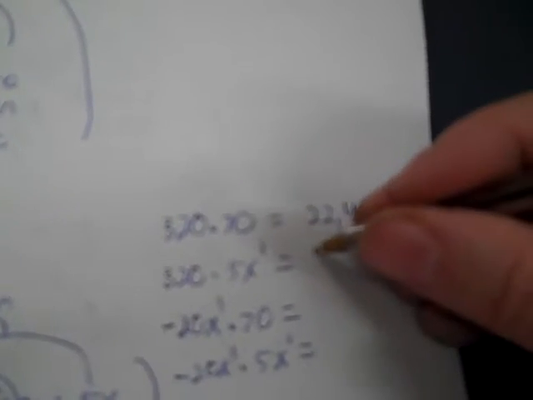320 times 5 is 1,600 x to the 1. Negative 20 times 70 is negative 1,400 x to the 1. And negative 20 times 5 is negative 100 x to the 2. Now, when you look at these four, two of them should be positive and two should be negative, and they are. Okay, so I'm on the right track.